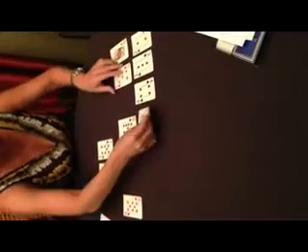Now, I'm going to flip these cards over so that we'll know what cards we're playing with. And I'm going to put these in numeric order just because that will help us later on when we are calculating our probabilities.